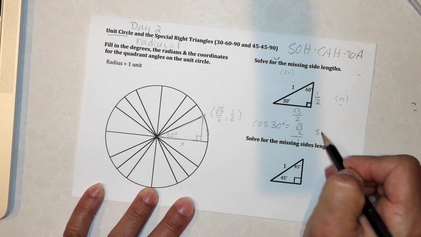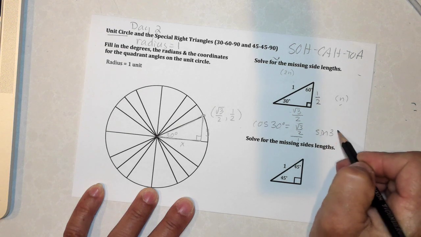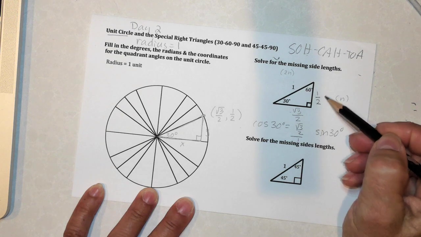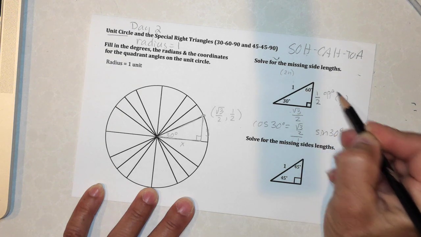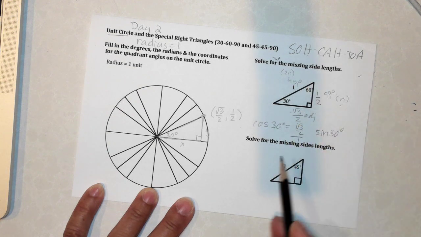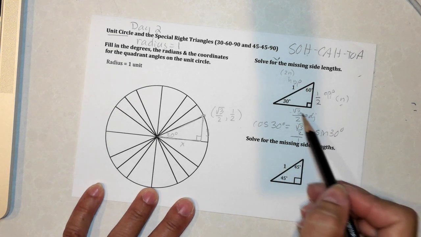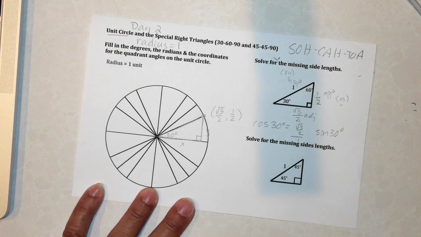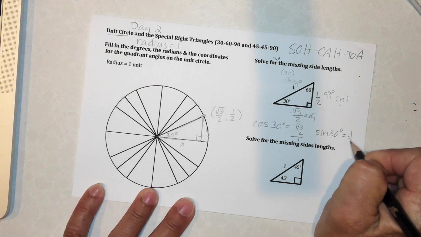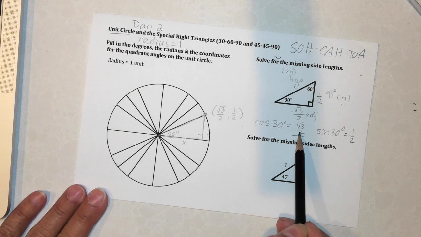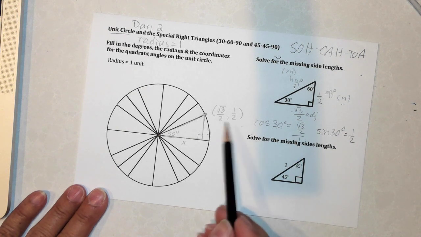If I asked for the sine at 30 degrees, remember I'd be looking for the opposite over hypotenuse, because this would be my opposite side. This was my adjacent, and this is my hypotenuse. But because it's a unit circle, I'd be taking opposite of 1/2, putting it over a hypotenuse of 1. 1/2 over 1 is just going to be 1/2. So those values should seem really super duper familiar because they're right here.